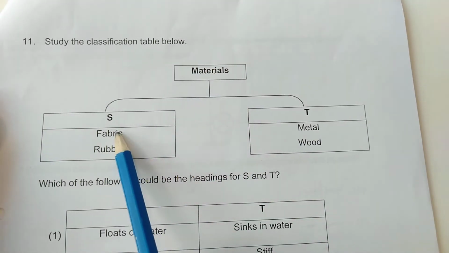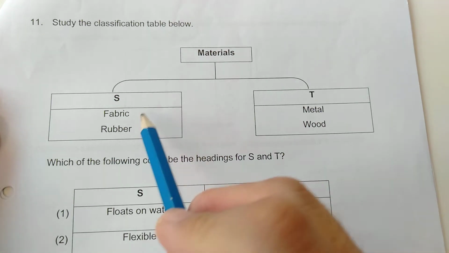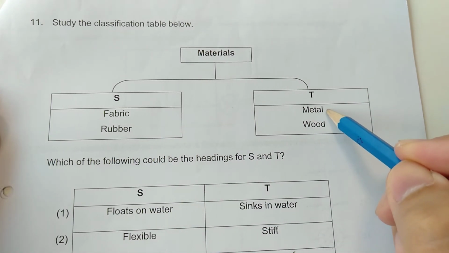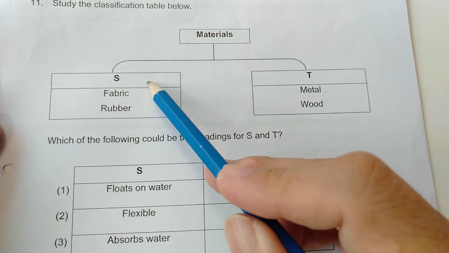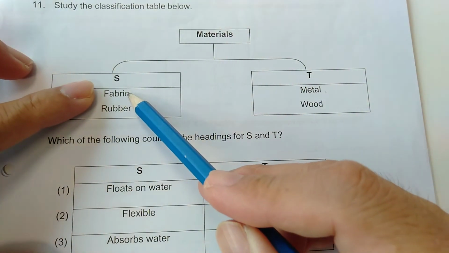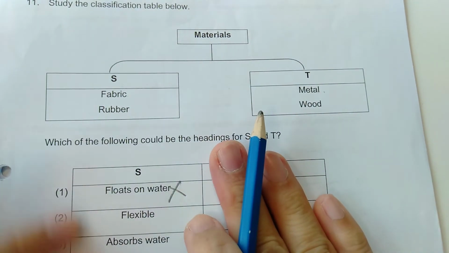So materials. So you have S and T. Which are the headings for S and T? For example, you talk about this, right? You talk about floats on water. Does it make sense to float on water? Well, fabric will absorb water and it will sink. So definitely wrong. I look at one side first.